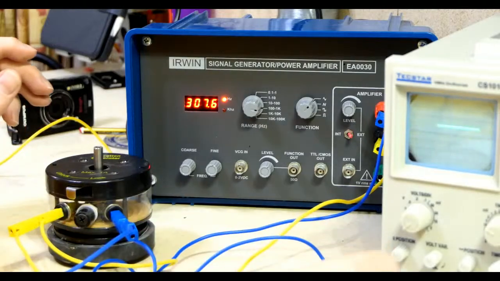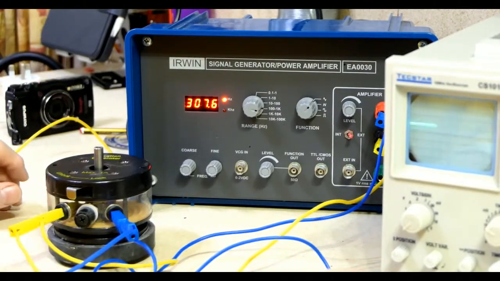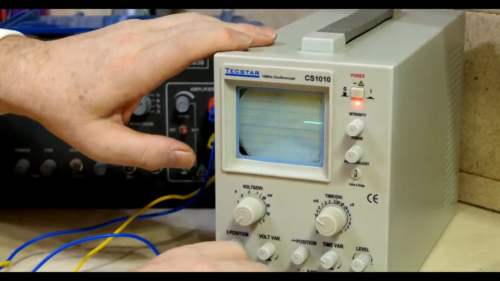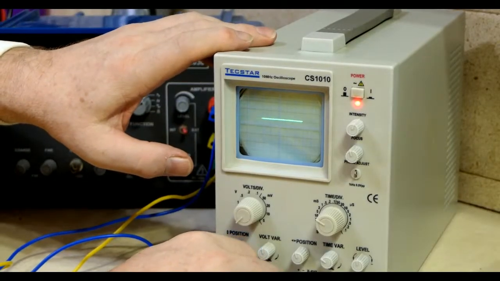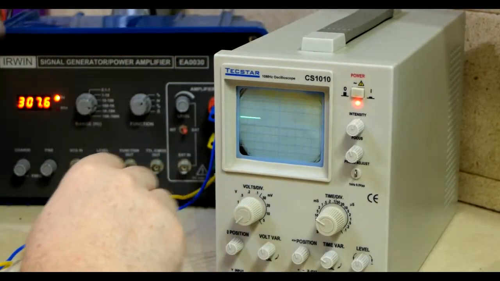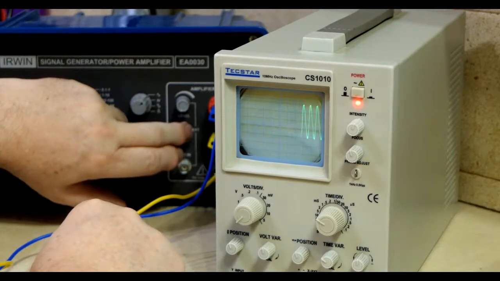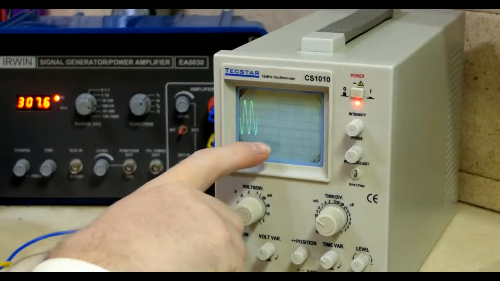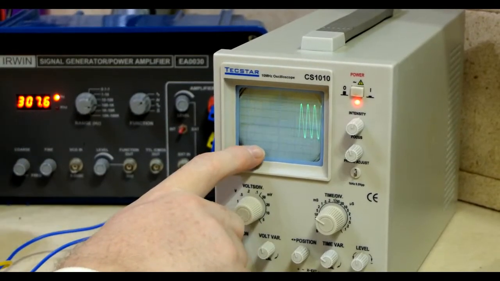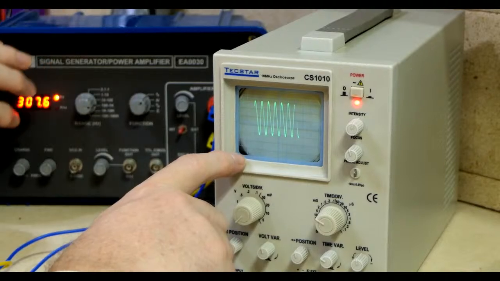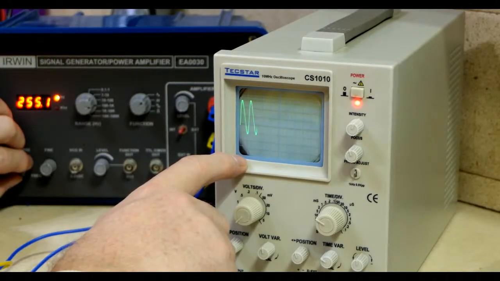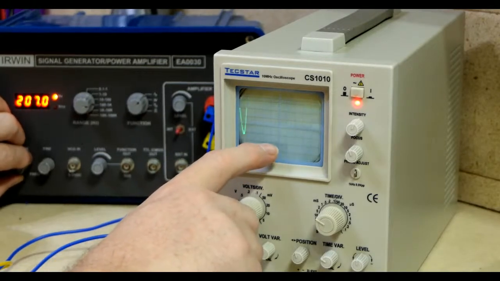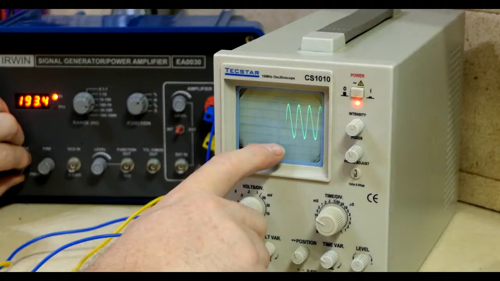And I can connect this to the oscilloscope. And let's see what we get. We could see the shape on the oscilloscope, and as I change this frequency, the notes getting lower, the waves are moving further apart.